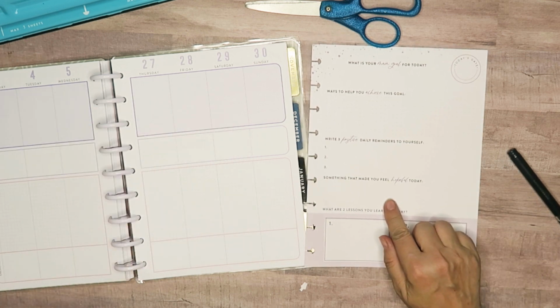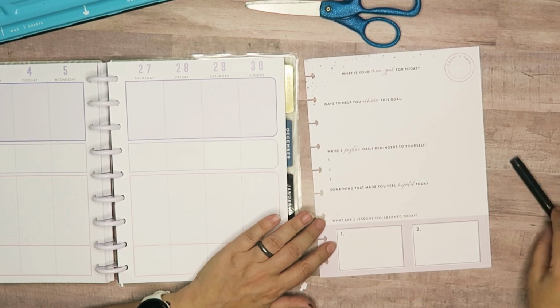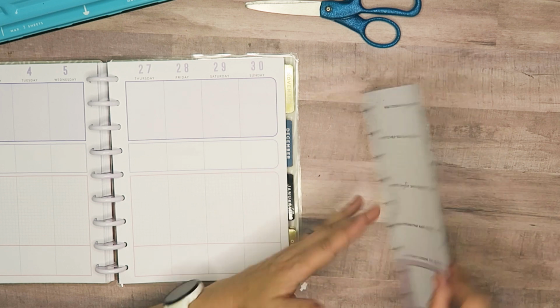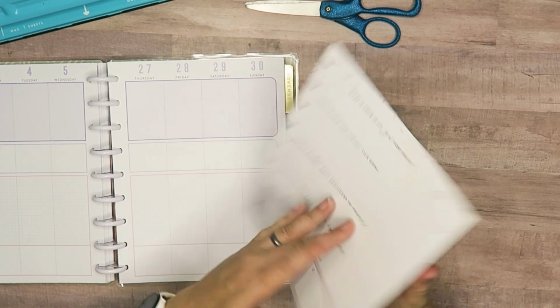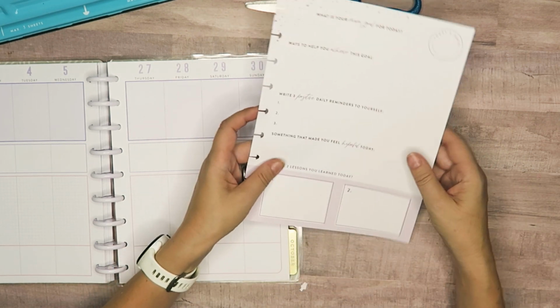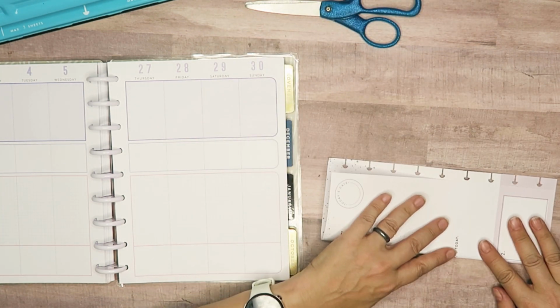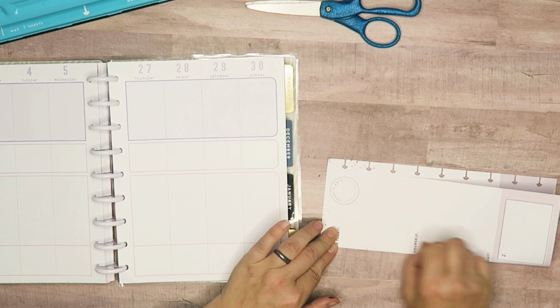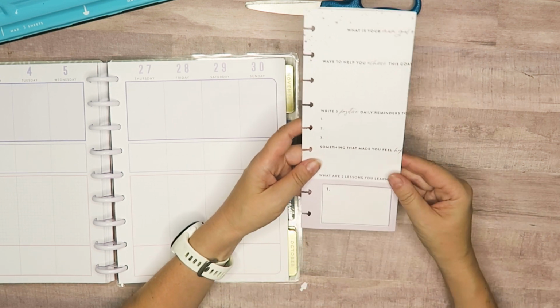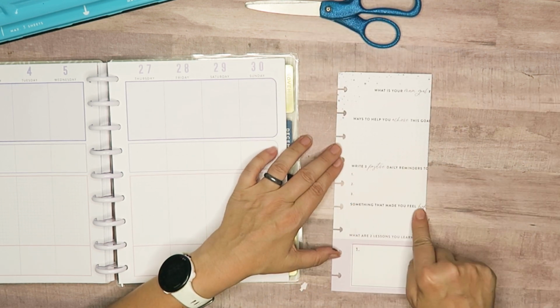These are the Girl with Goals guided journals and stuff like that. You can reuse these. These are generally double-sided. You can reuse these completely again. Chop in half. I'm going to fold this so that you can see the other side in a second. You can chop that in half. You could put washi tape here.